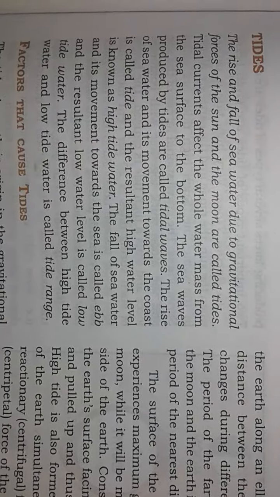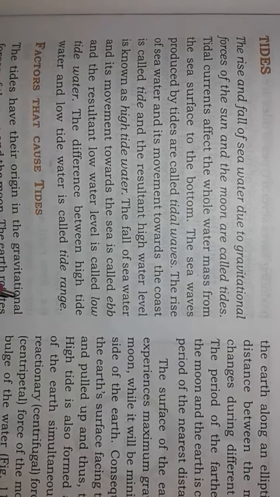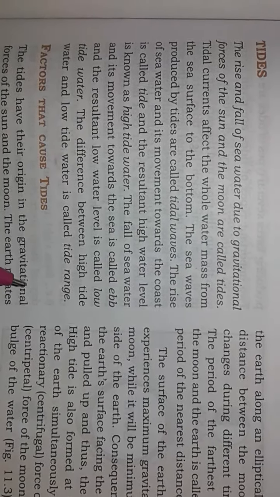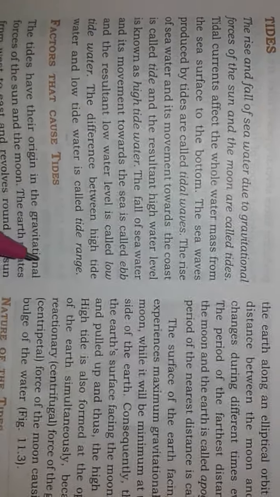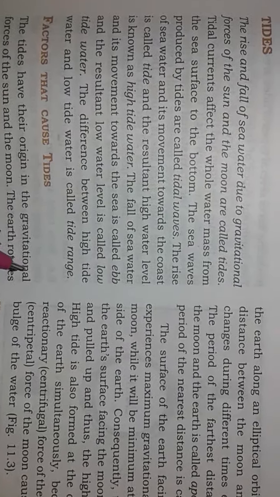Today we will continue the next video on the hydrosphere lesson. In the last class I stopped near the waves. Now we will discuss the tides.